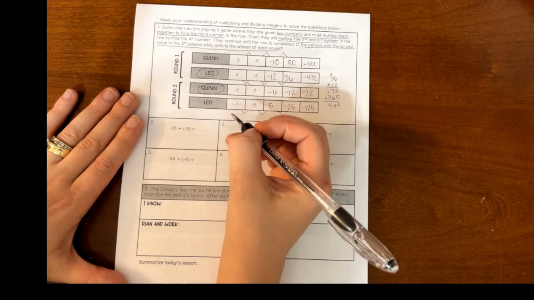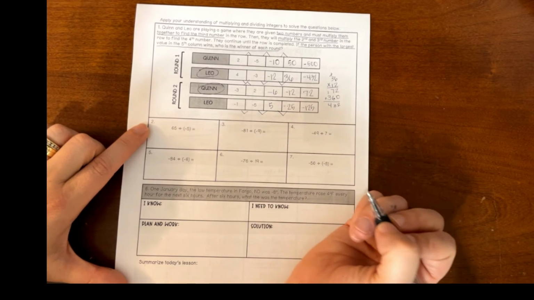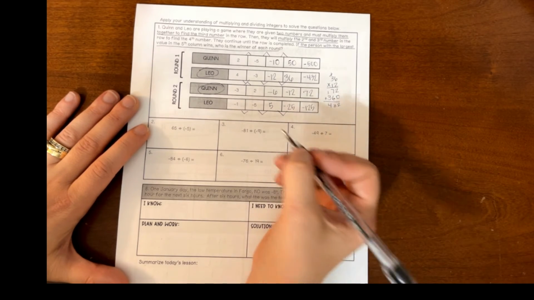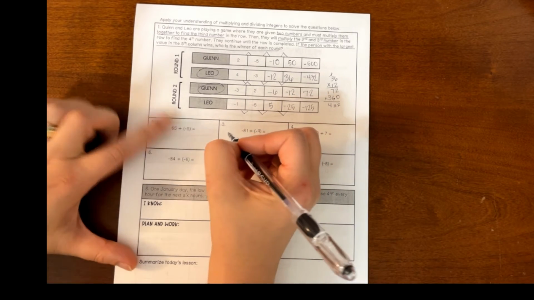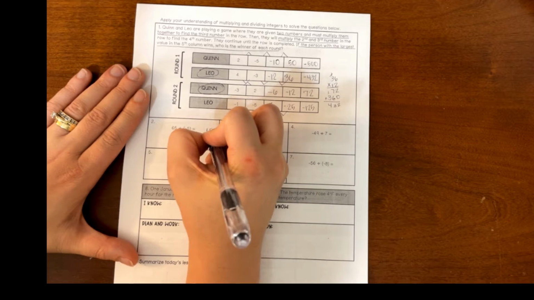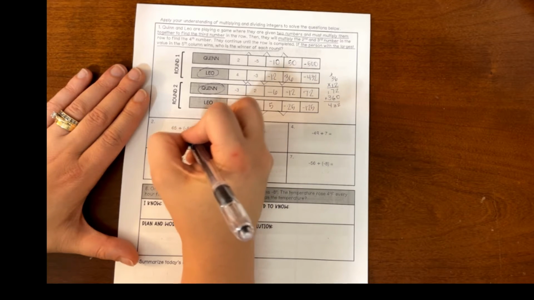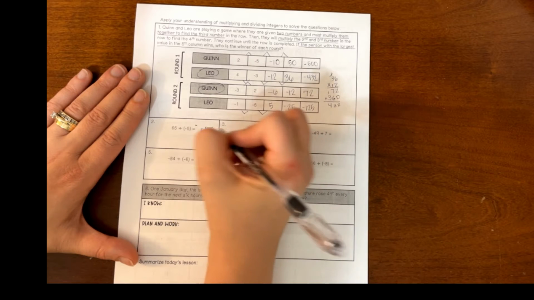All right, welcome back. We're going to go over 2 through 7. I'm going to go through them pretty quickly. 65 divided by a negative 5. If you needed to, you would set this up using long division. Our signs are different, so I know my answer will be negative.